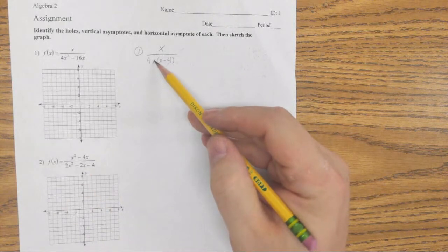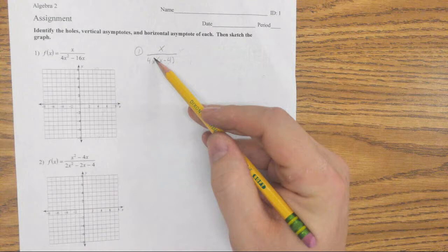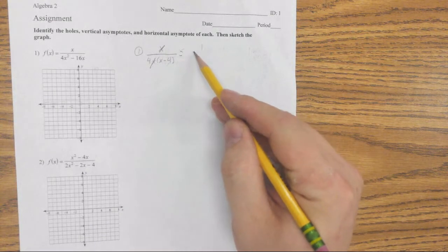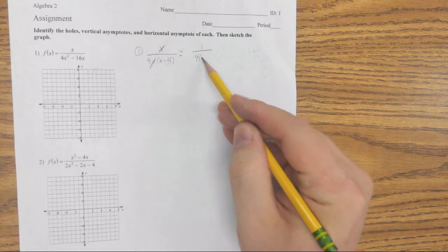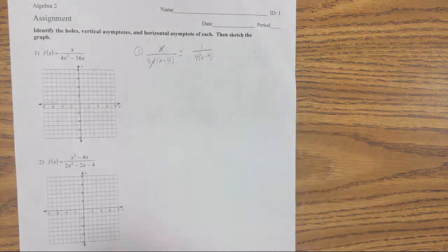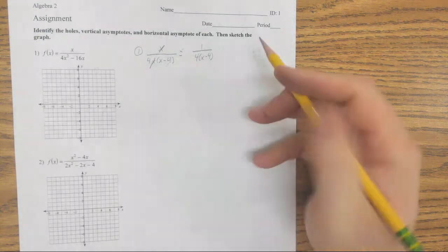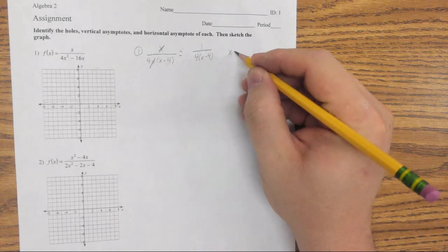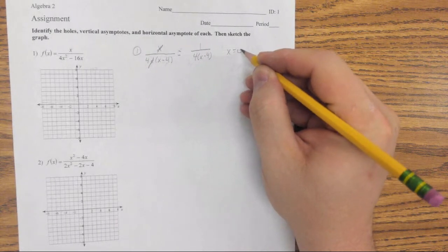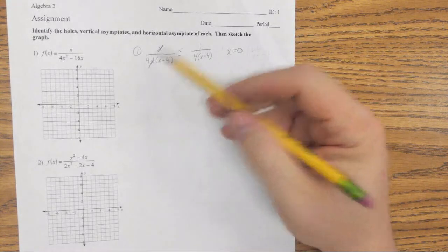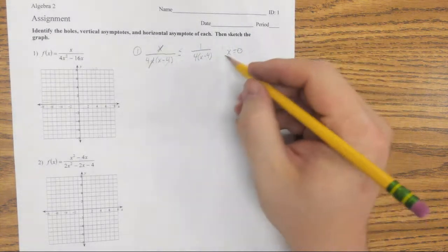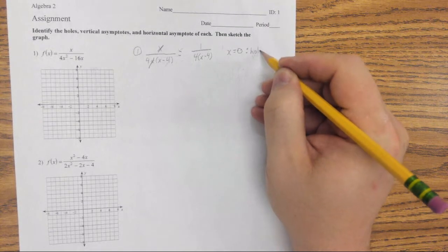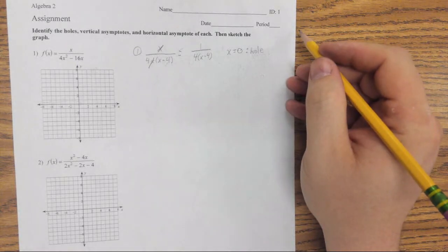Well, now I can see that I've got an x on top and bottom that I can get rid of. And so my function ends up being 1 over 4 times x minus 4. And then because of this canceling, we know that at x equals 0, it's going to be an excluded value because I plugged that in for that. And this guy right here, x equals 0, is going to be a hole in my function.